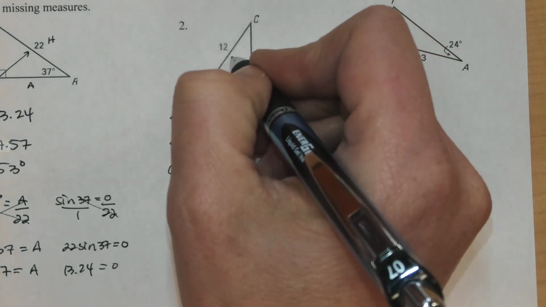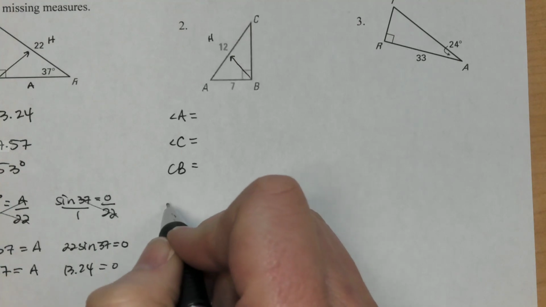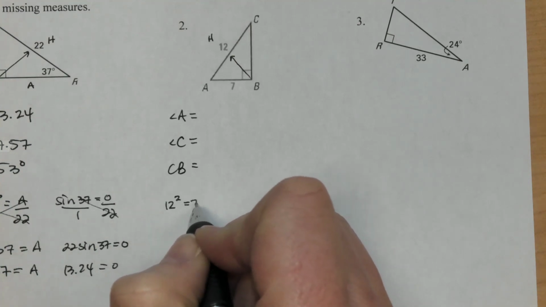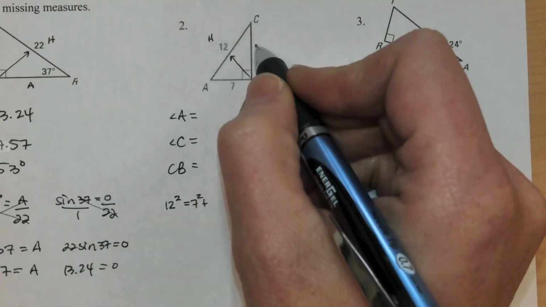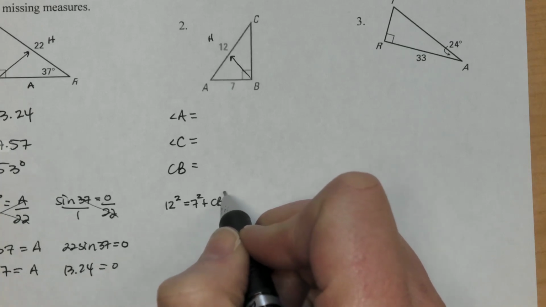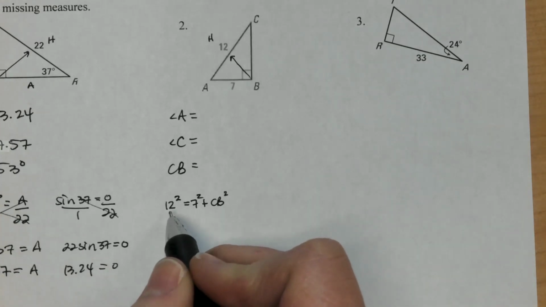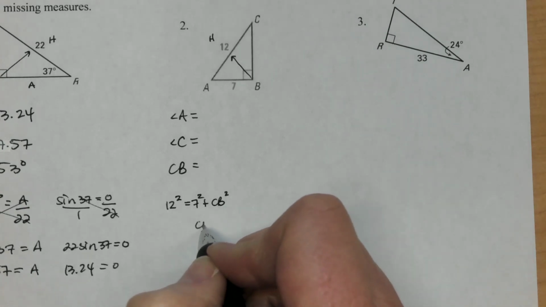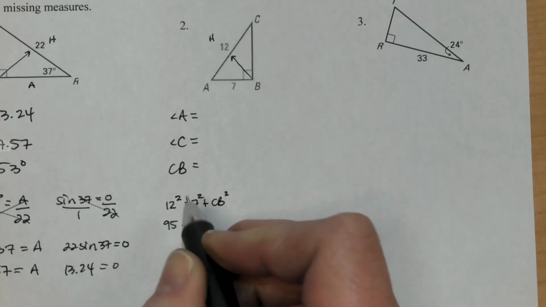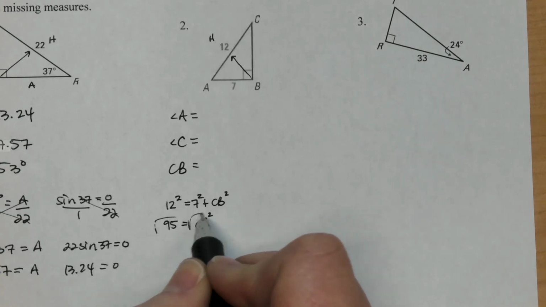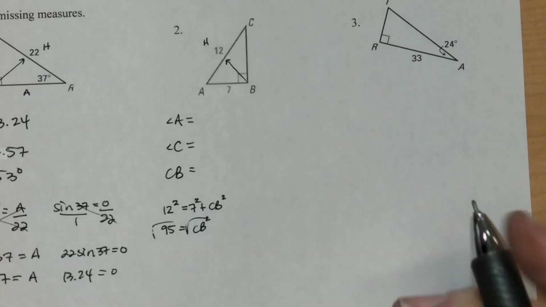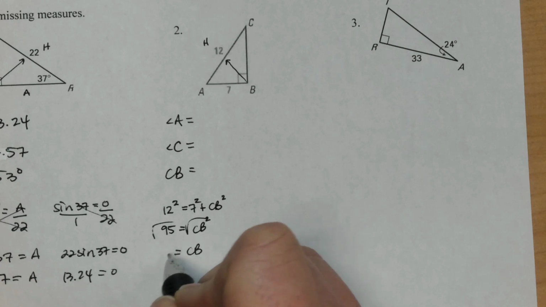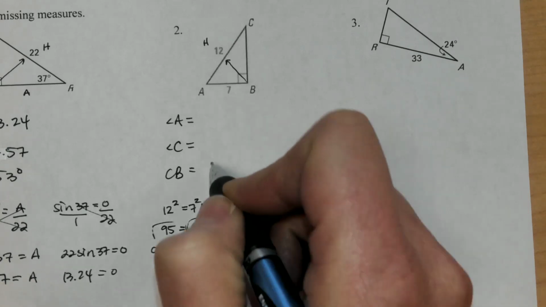So identifying my hypotenuse, that's the side that has to be by itself. So 12 squared equals 7 squared plus, and then this would be CB, so I'll just do CB squared. So we'll take our 12 squared, we'll minus our 7 squared, and we'll be left with 95, and we just need to remember to square root. So the square root of 95 is about 9.74.